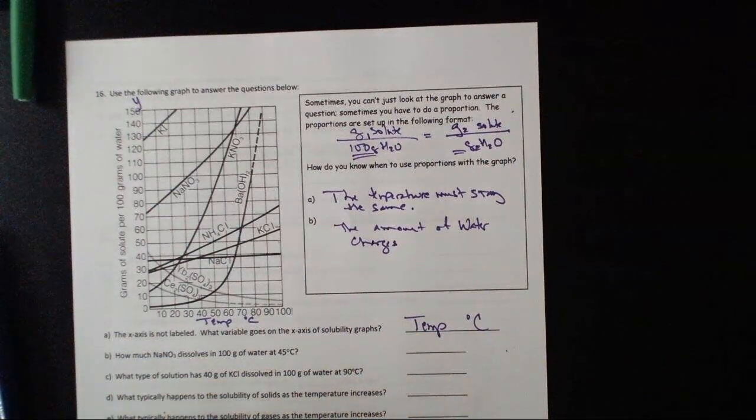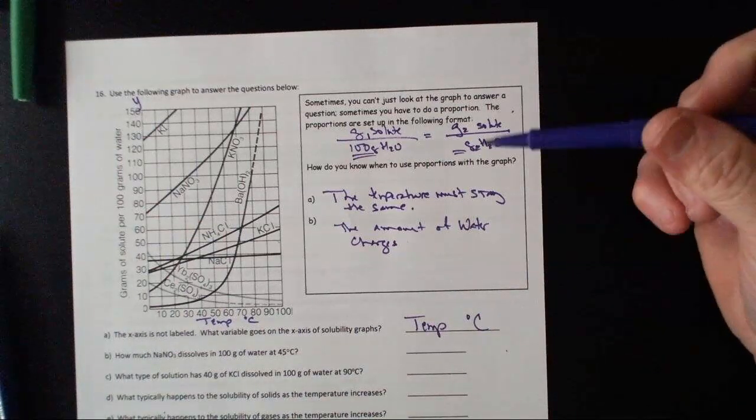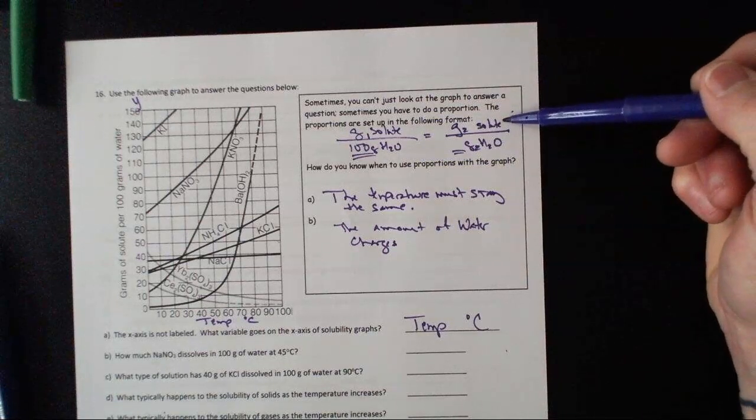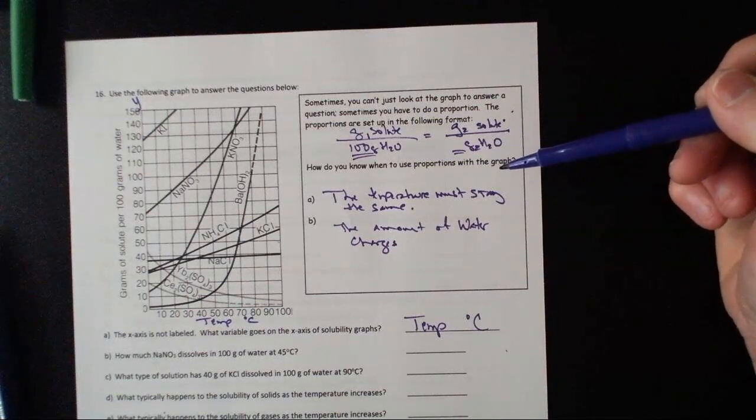And of course, obviously, you have to have the same solute. But it goes without saying here. So the water is changing and the temperature stays the same. That's going to be your clue that you have to work the problem like this. Grams of solute over 100 grams of water equals grams of solute over grams of water.